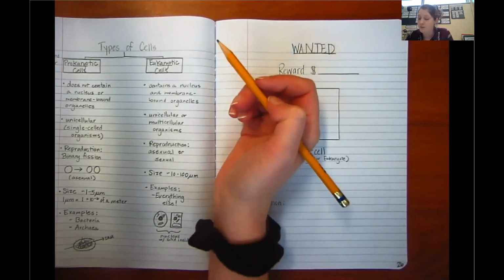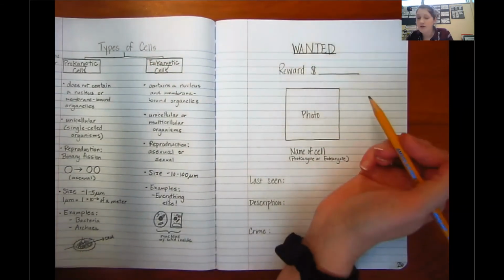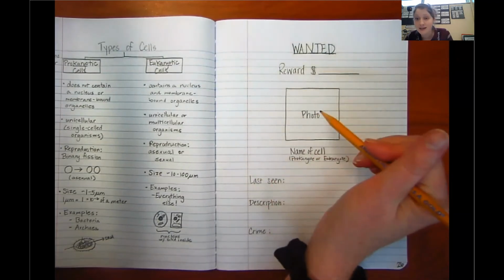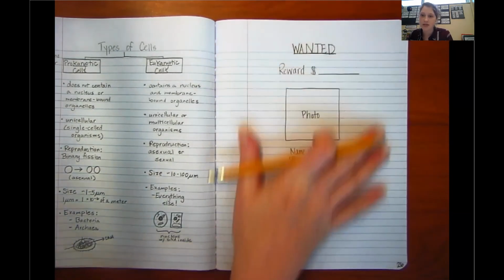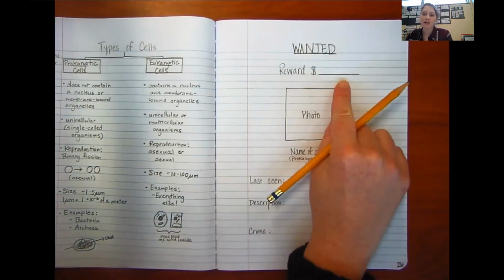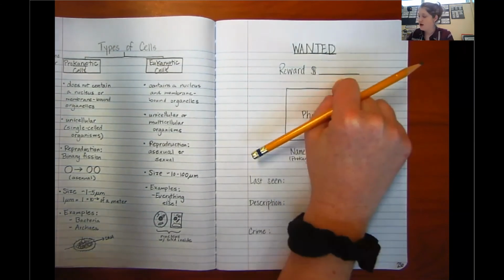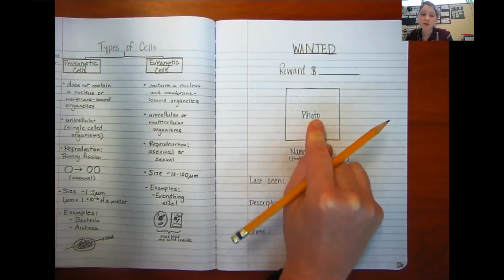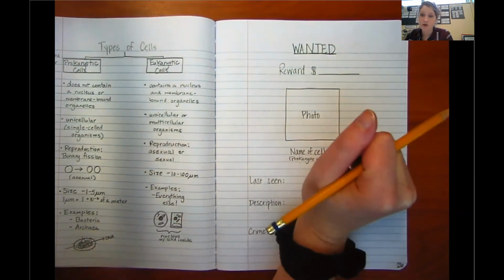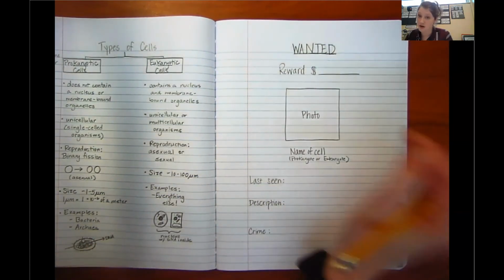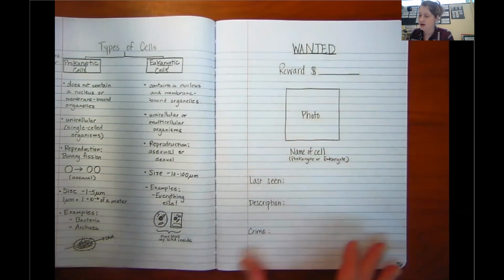So you're going to pick either prokaryotic or eukaryotic and decide which one of those is wanted. I've created a sample layout with the content that must appear, but how you actually lay it out is totally up to you. But let's pretend this whole thing is the ad. Usually there's going to be some kind of reward value for finding the wanted prokaryote or eukaryote. There's going to be a photo. Please do not just draw what I drew here. Go and find a picture of a prokaryote or eukaryote and draw it, or print it and put it in your notebook. That's fine too. Color is always best, but not required in this case.